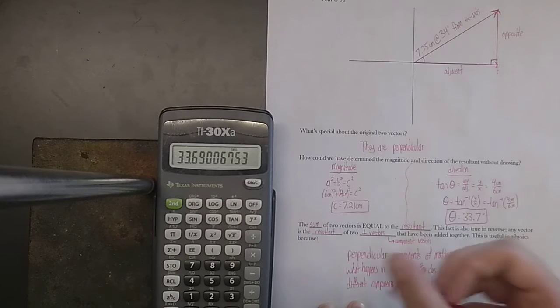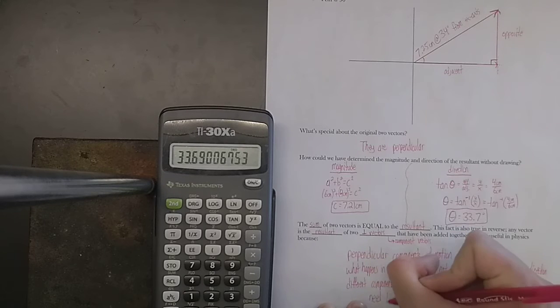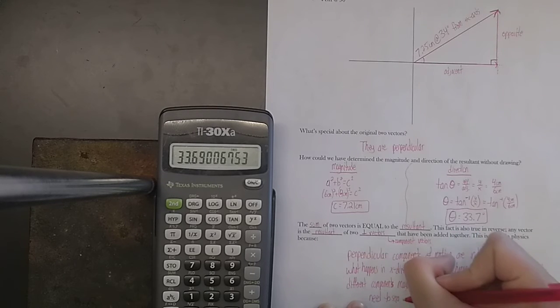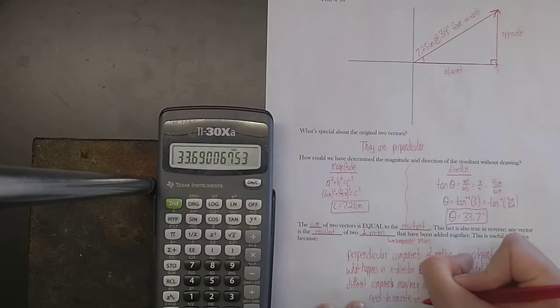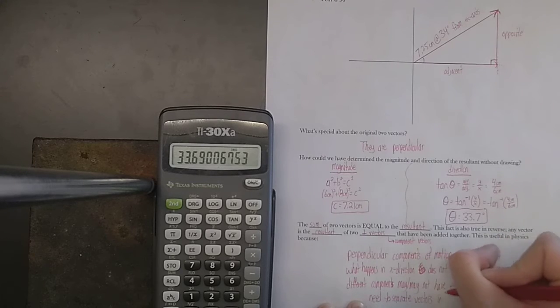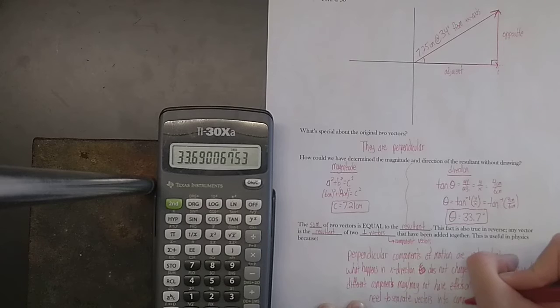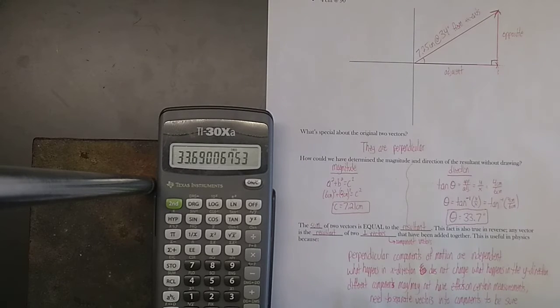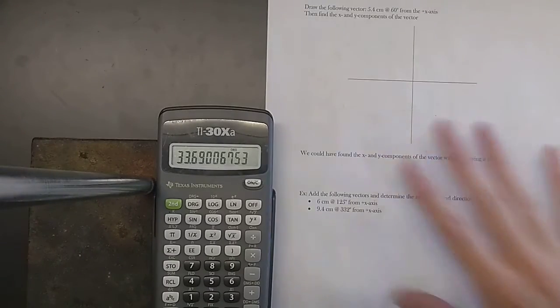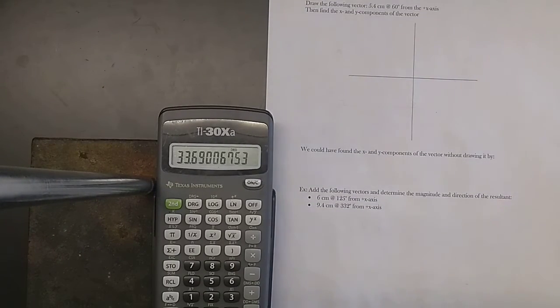And what we need to do is separate vectors into components to be sure of their effects. Now, that's a lot of writing. I promise it will make more sense as we go and we start to demonstrate this. But first, we have to talk about these components. What exactly are they? How do we find them?